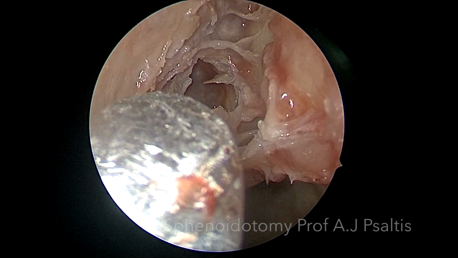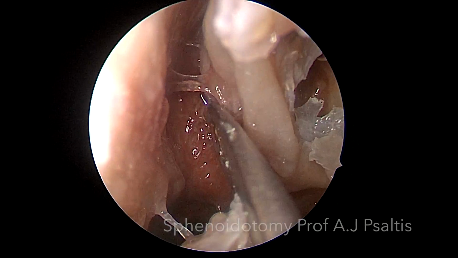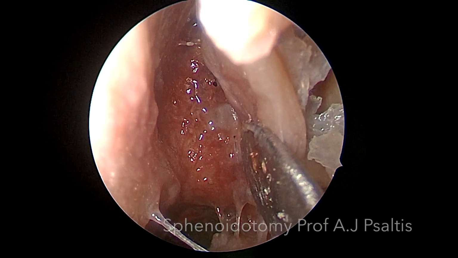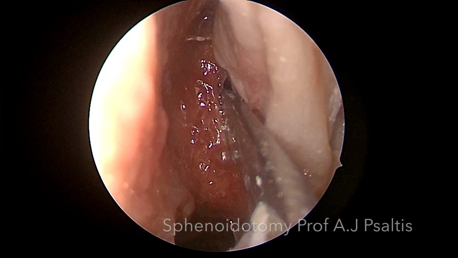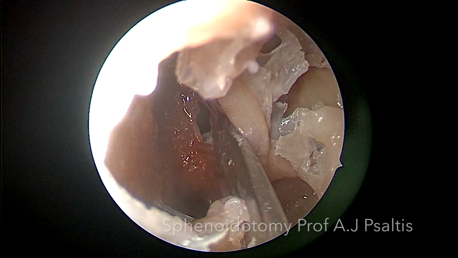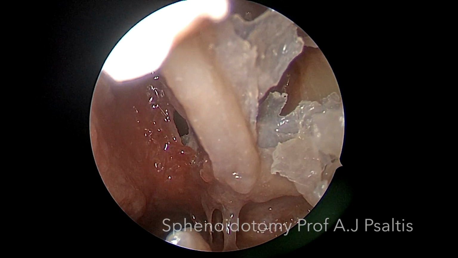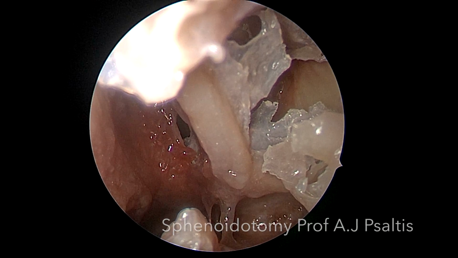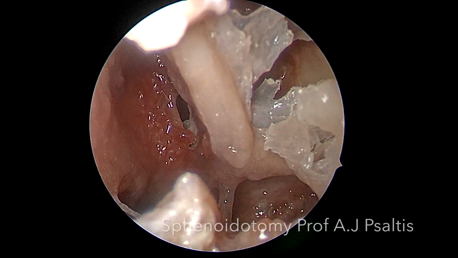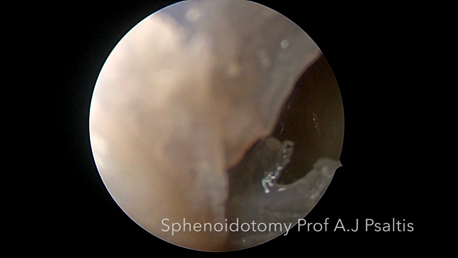The superior turbinate is the most important landmark when performing a sphenoidotomy, as the natural os is always located medial to the superior turbinate. Here we can see the natural os, which is typically in humans covered by a thin membrane. Using a freer, we can sharply enter the sphenoid sinus and then widen it with the freer forceps. This allows maximal preservation of the superior turbinate and in turn respect for olfaction.